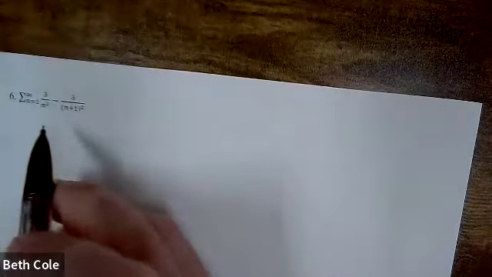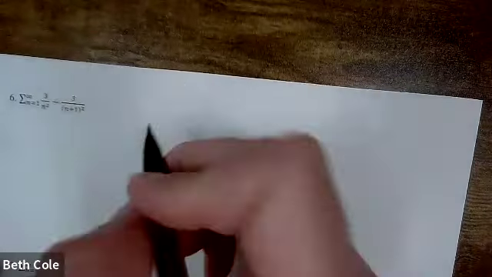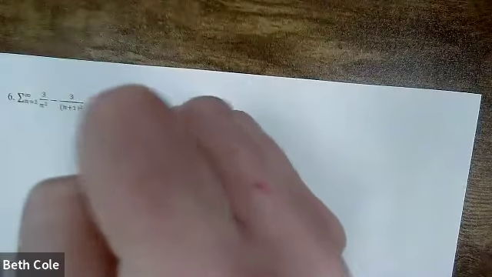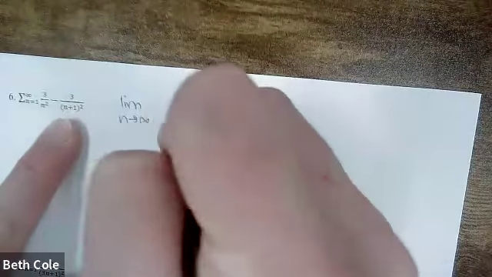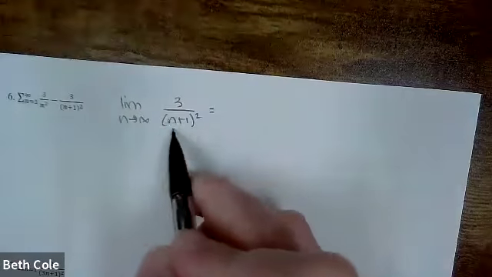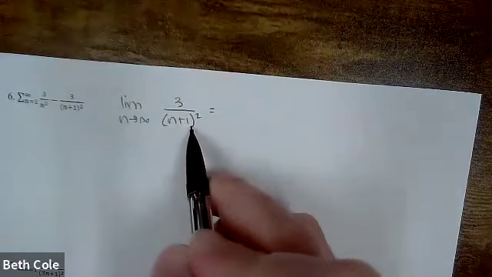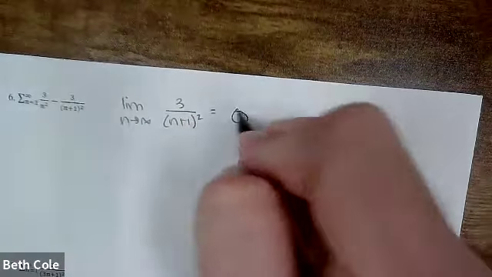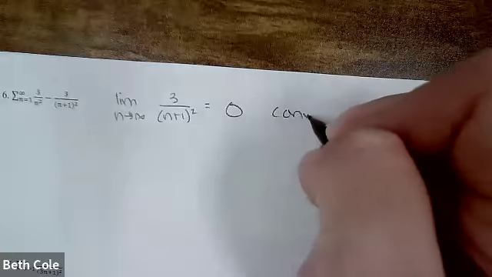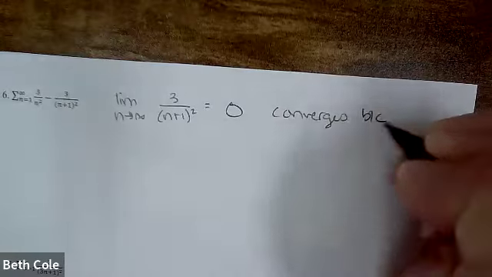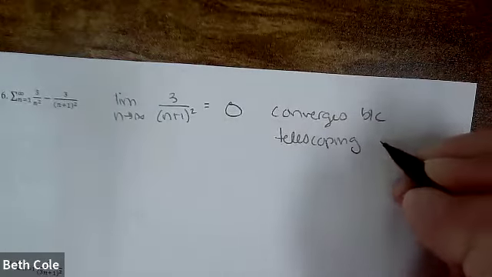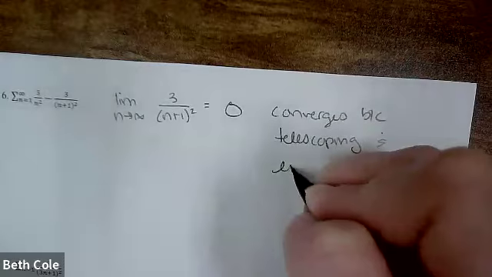All right, this one is telescoping. So we're going to do the limit as n goes to infinity for this second part of it. And if n gets bigger and bigger in the denominator, this is going to go to 0. And since that's finite, it converges. So it converges because it's telescoping, and the limit is finite.